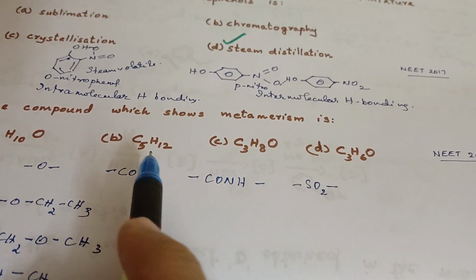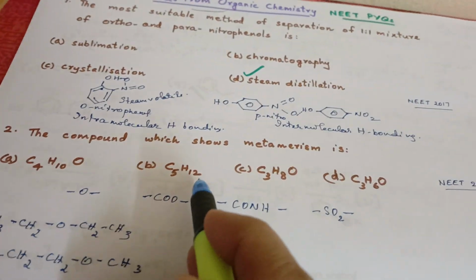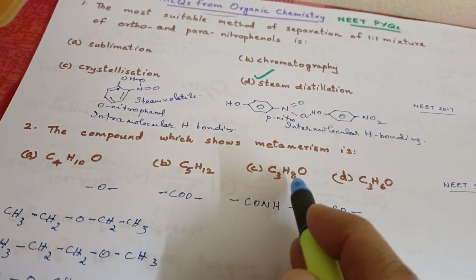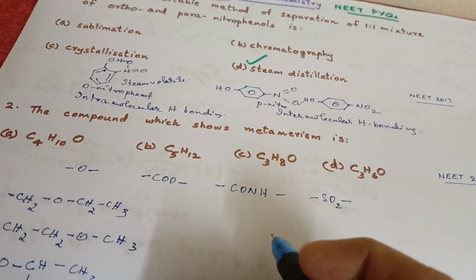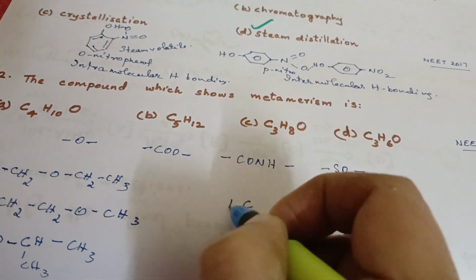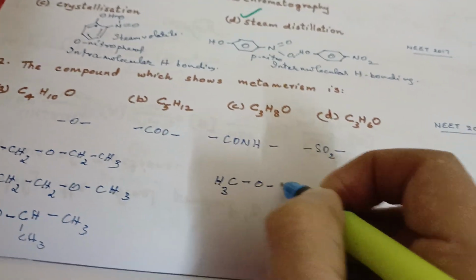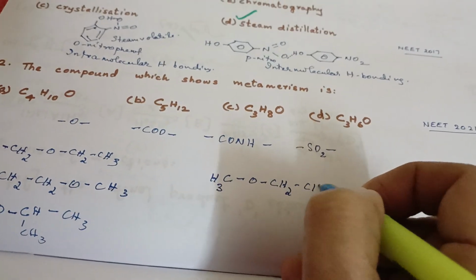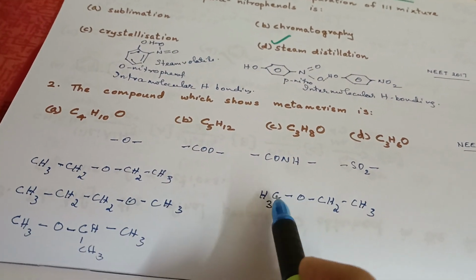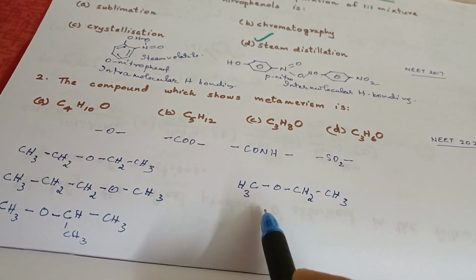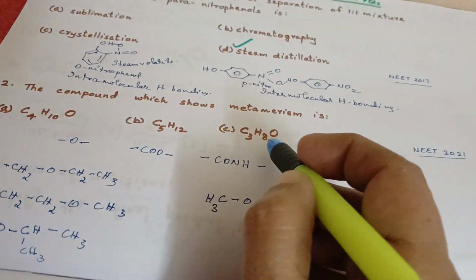What about this one? There is no bivalent group present in it. So this will not show the property of metamerism. What about C3H8O? In the case of C3H8O, we can write CH3, say we are putting O, and then CH2, CH3. One other possible structure is also similar to this. You will have CH3 on this side, then CH2 you need to write here, O and CH3. That is the same as this. So in this compound also it is not possible.